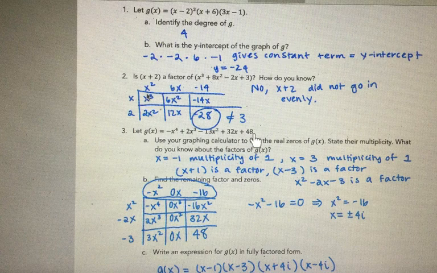Let g of x be here, the standard form polynomial. Use your graphing calculator to find the real zeros. State their multiplicity. What do you know? So if you plug that in your calculator, you should see you have an x-intercept at negative 1. It says its multiplicity is 1, so it must cross there. You have an x-intercept at 3, so it must cross there.